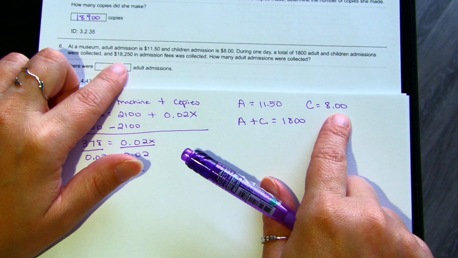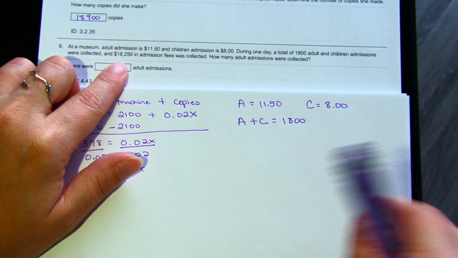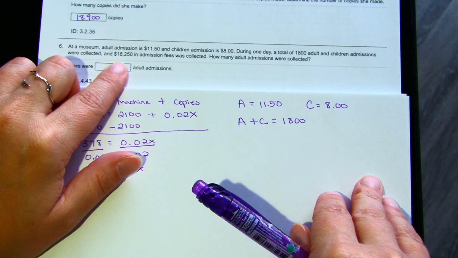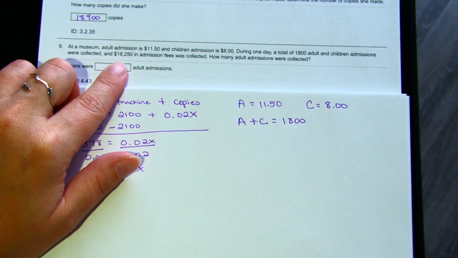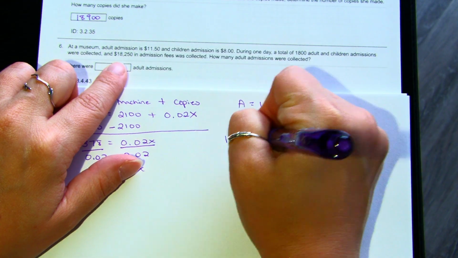This is what we're doing here. So if I take $11.50 times the number of adult tickets plus $8 times the number of child tickets, then I'm going to get the $18,250. Now, here's the problem we come up with.